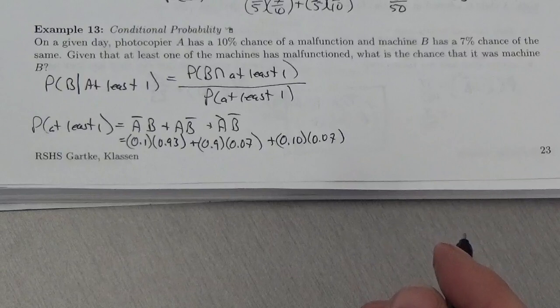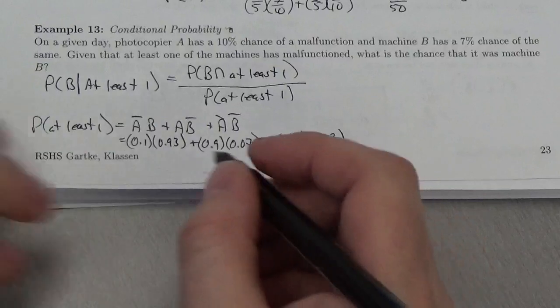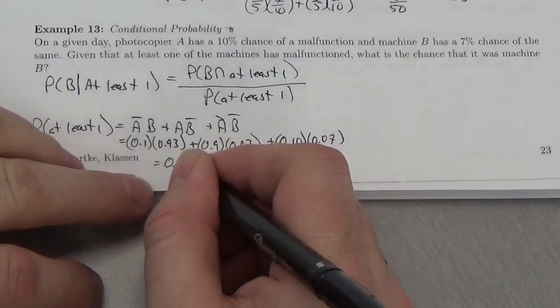Now let's evaluate that. It's going to be 0.1 times 0.93 plus 0.9 times 0.07 plus 0.1 times 0.07. Put that all together and we get that this is going to be 0.163.